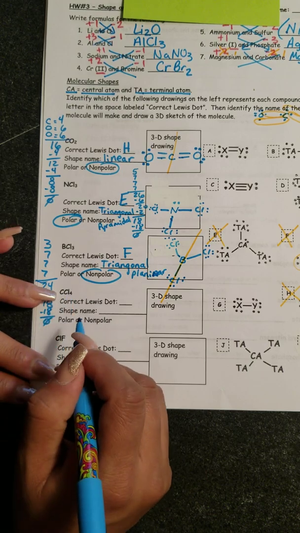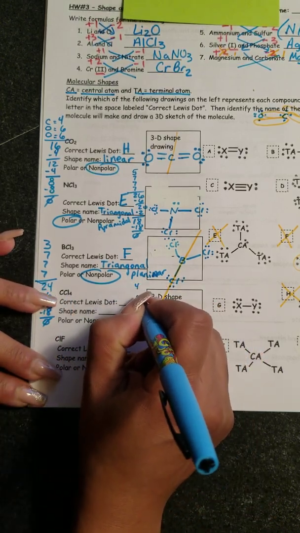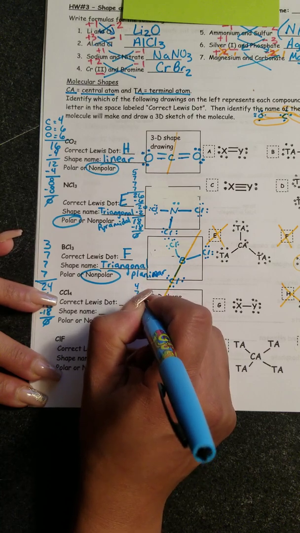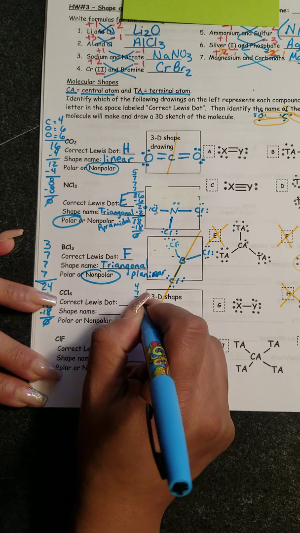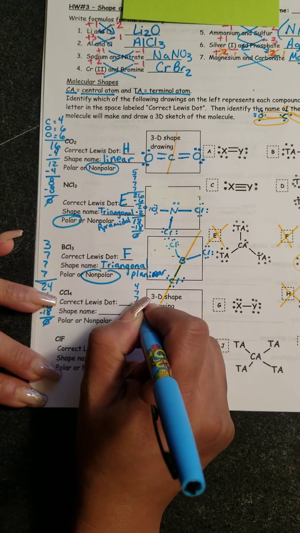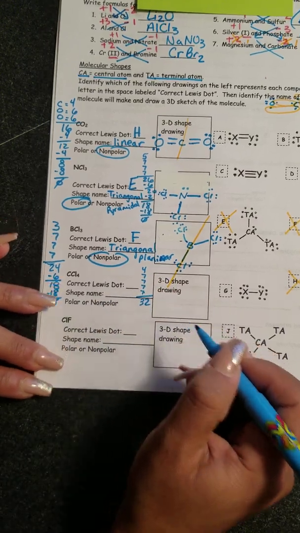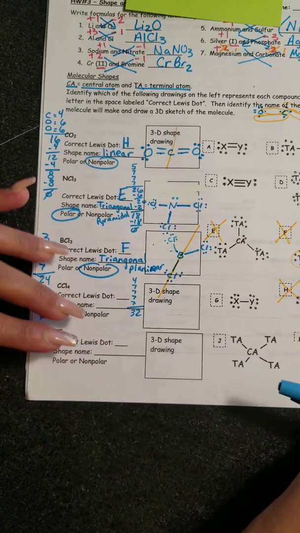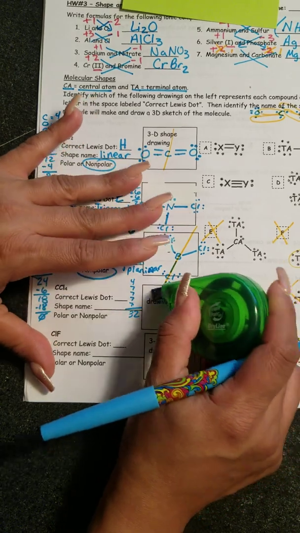Carbon and chlorine. Carbon is 4. Chlorine is 7, and there are 4 of them. 1, 2, 3, 4. So let's add that up. 4 plus 28 equals 32. All right, so 32 is my magic number. I'm going to come over here and wipe this out just so I can get a little bit more space to do my drawing.